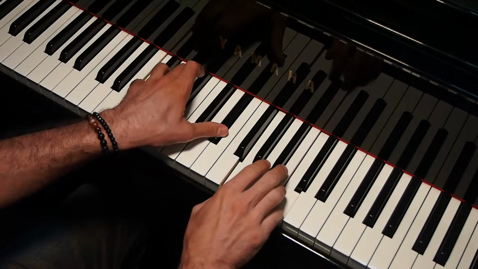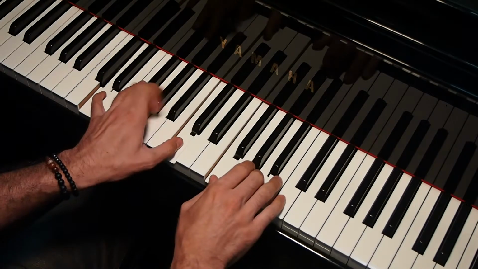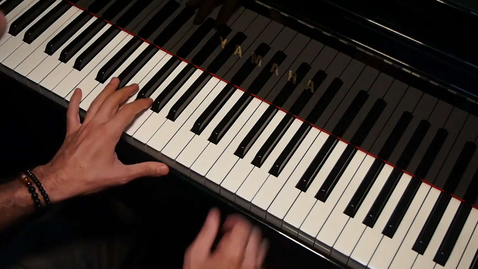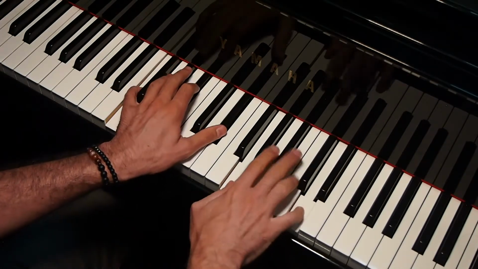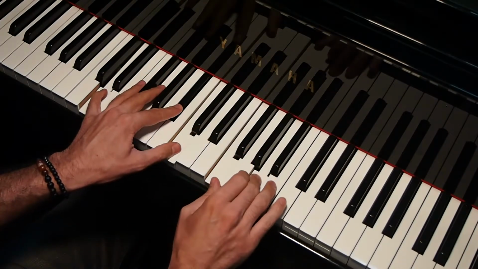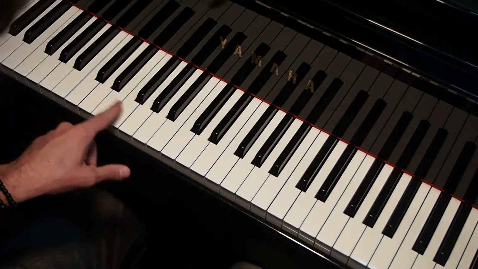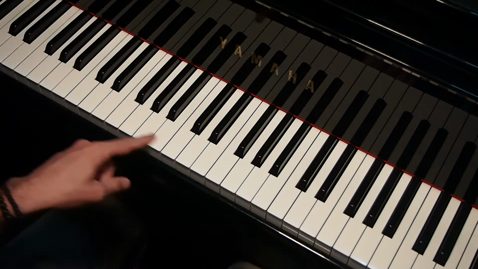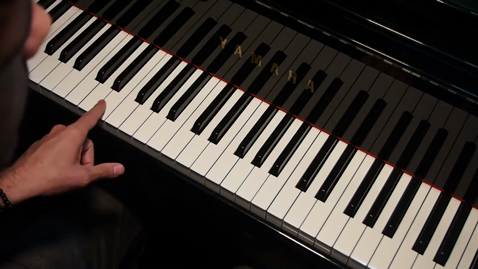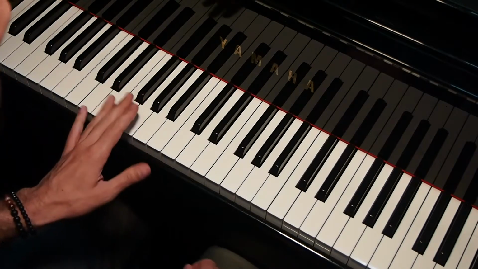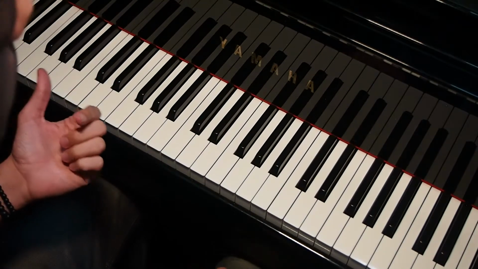See? And now we have to move. See? We could even use an inversion. Right? So you'll notice that I use a B flat major 9 first inversion instead of the D minor. So it's perfectly fine, and I'll tell you why in another video.